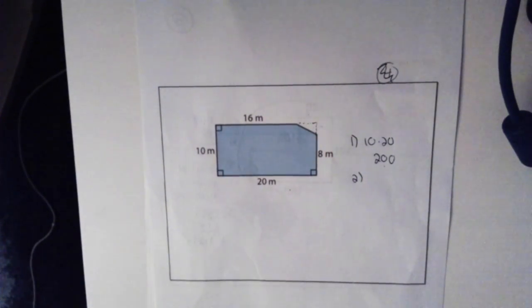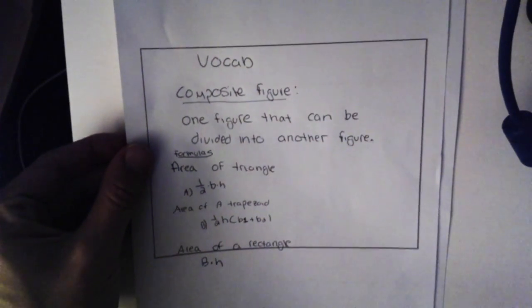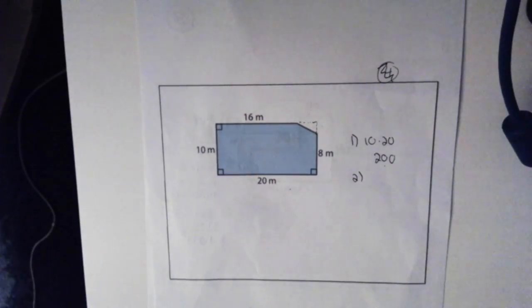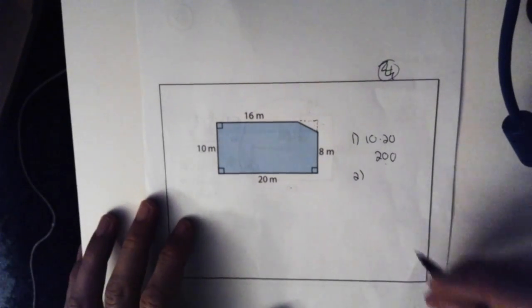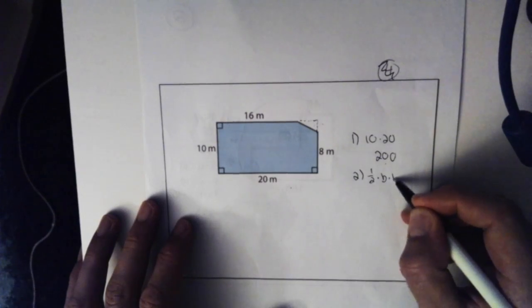Do you recognize what shape is formed on this composite figure here? Looking at our list here, do you see? It's a triangle. So we need to find the area of this missing triangle. So we have half base times height.